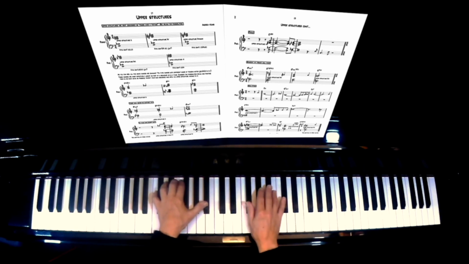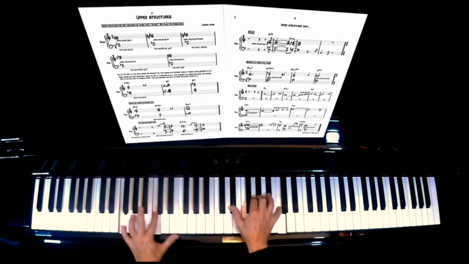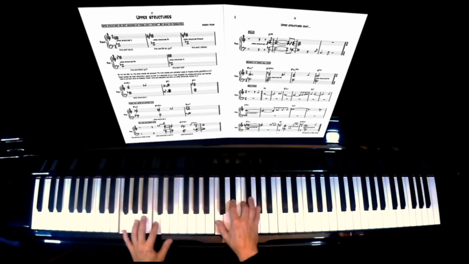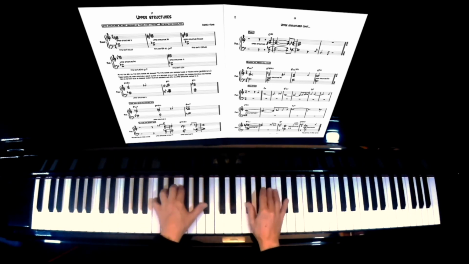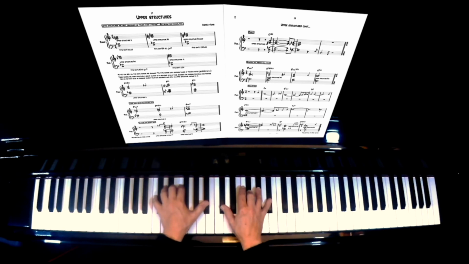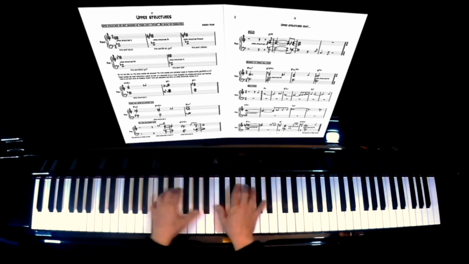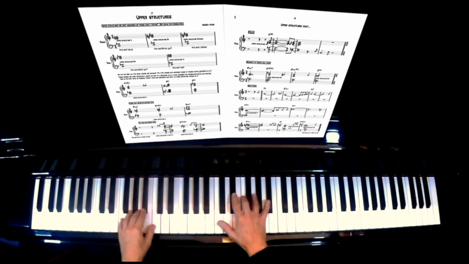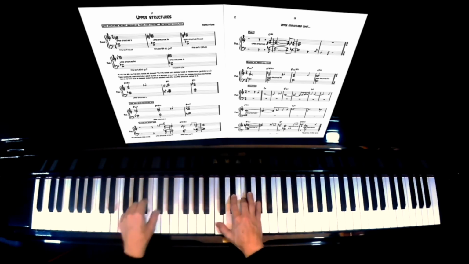Upper structure flat 5. Let's do that in inversion. I just played the chord of F sharp. Instead of playing it there, I played it there, which is in second inversion. And it was slightly better voice leading, I think, and nearer the left hand. Okay, I'm going to do upper structure flat 5 minor, which sounds very, very complicated. Here we go. I'll do that again. That resolves to F minor.